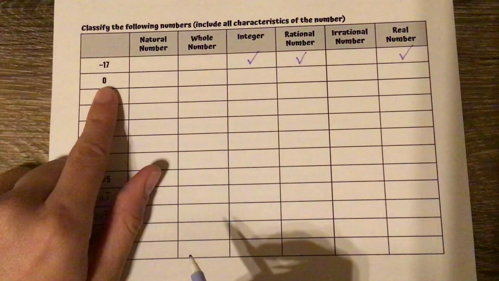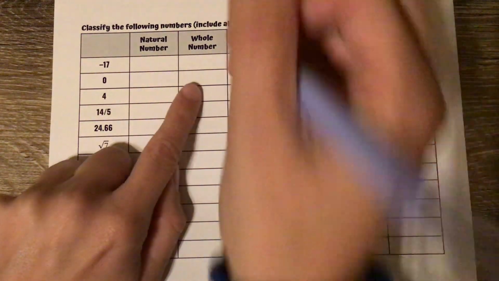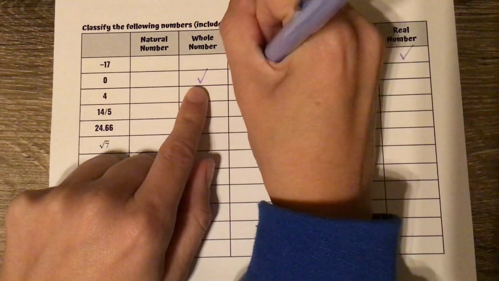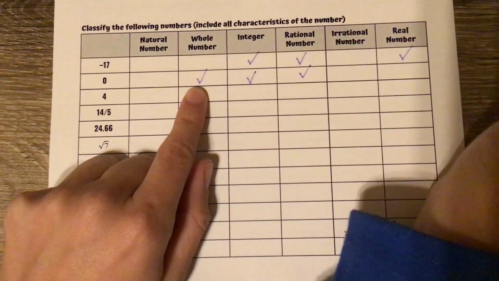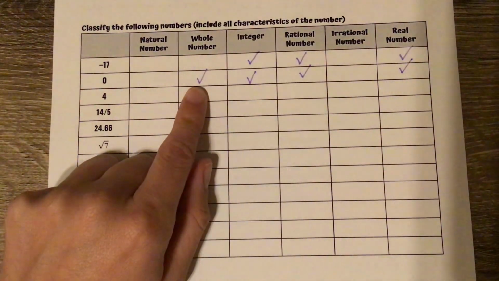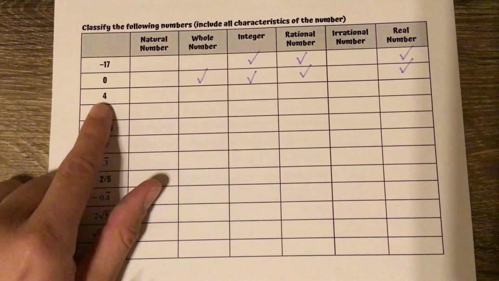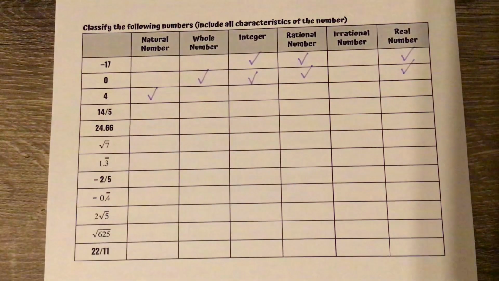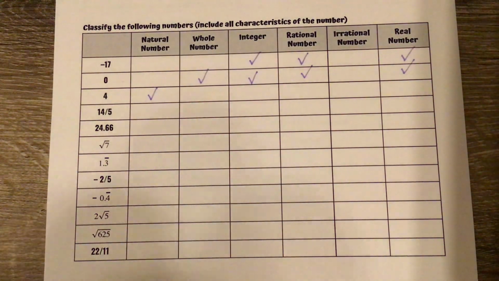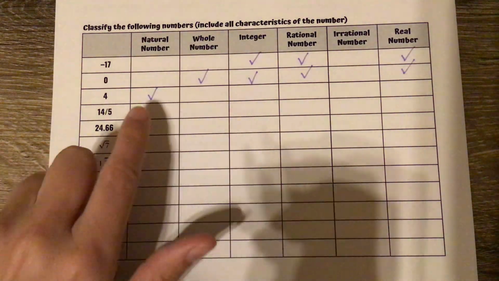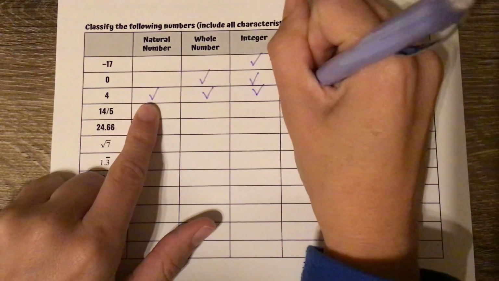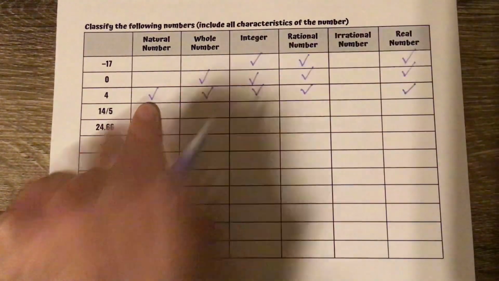The number 0, remember 0 is not natural, but it is a whole number. Once it is a whole number, it is also an integer, it is also a rational number, it is also a real number. Number 4, that is a natural number. So remember, every positive counting number is a natural number. So if it is natural, it is also whole, it is also an integer, it is also rational, it is also real.